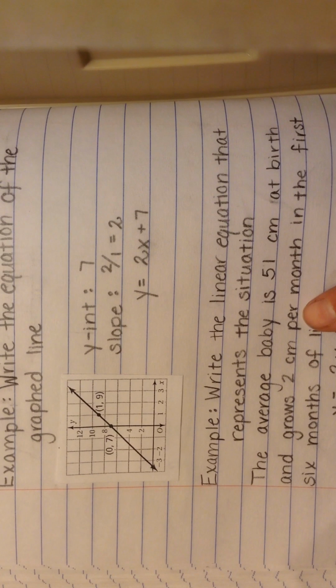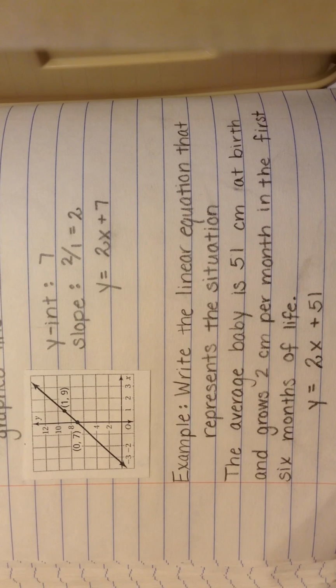If I plugged in 4, that would tell me how long the baby is after 4 months. And 2 times 4, 8, add the 51, we get 59. So after 4 months, the baby would be 59. Or I could plug in 1.5, representing 1.5 months.